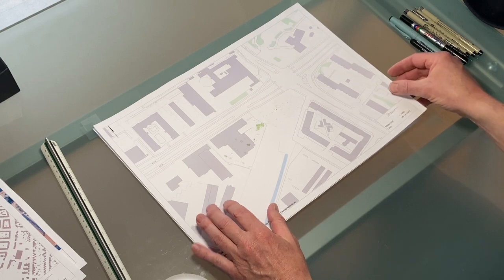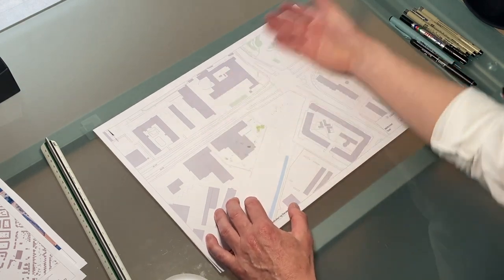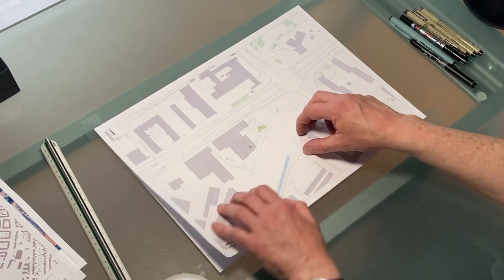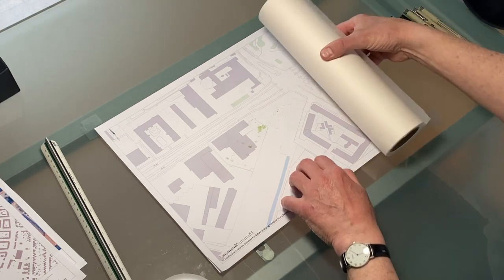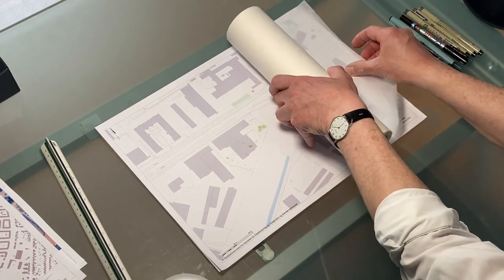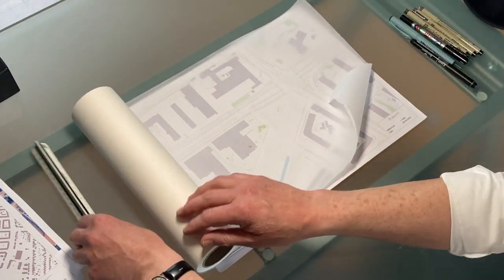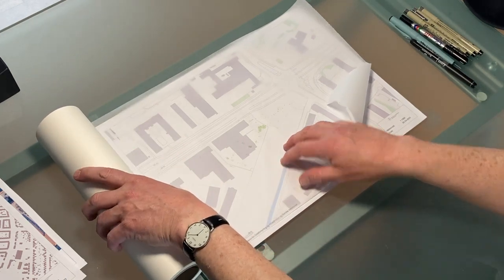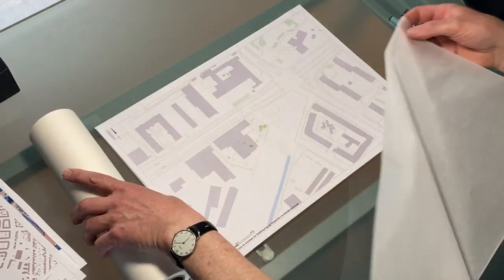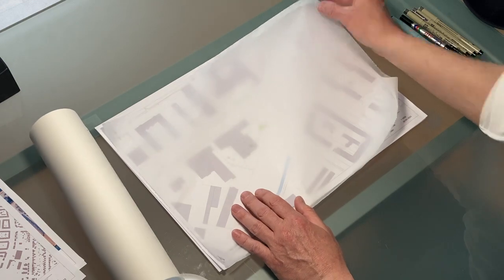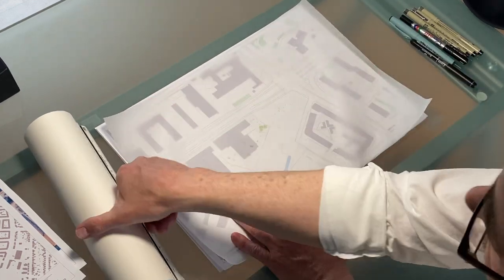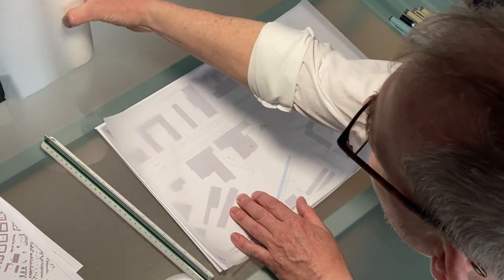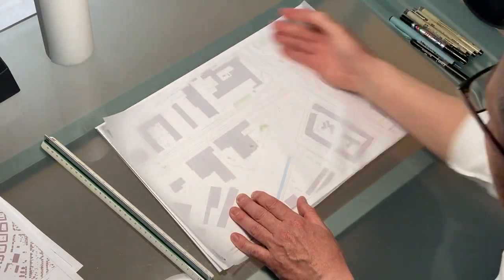Now I have, as I said here, a 1 to 1000 base map, and what I want to do first is not sketching at all, because as a way to get started, I'm going to trace what is already in the map. This may sound a bit odd, but it actually makes a whole lot of sense when you get to think about it.